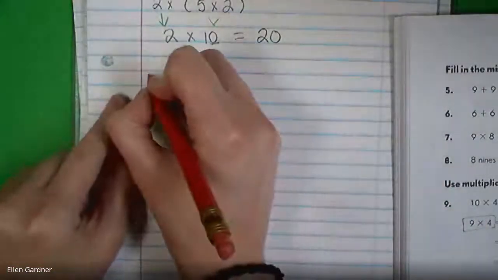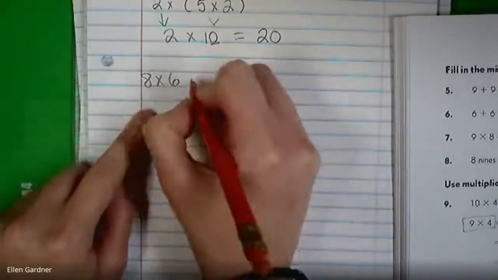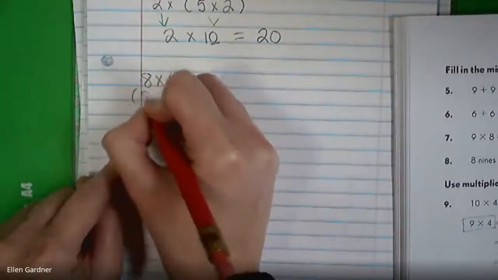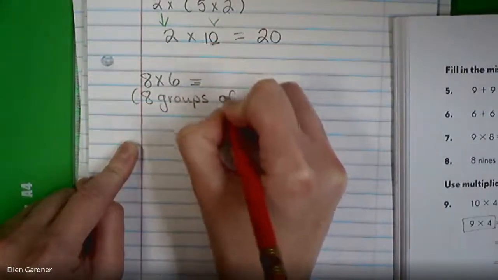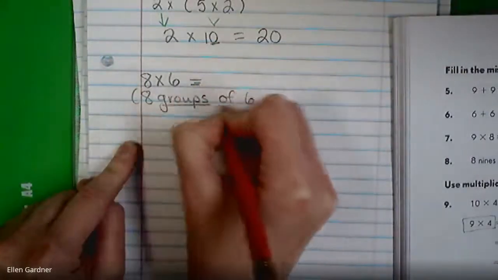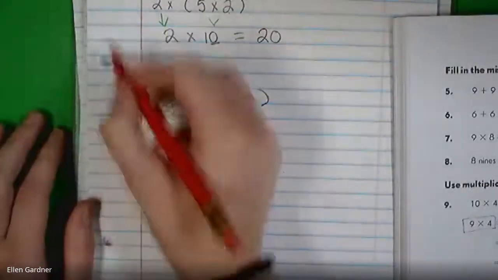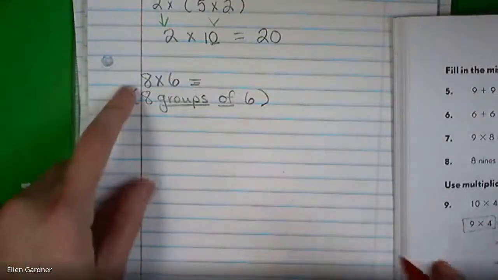So you can think of 8 groups of 6, for example. And let's write that in parentheses, 8 groups of 6. Can you picture 8 little groups of 6? That's what we're referring to here.